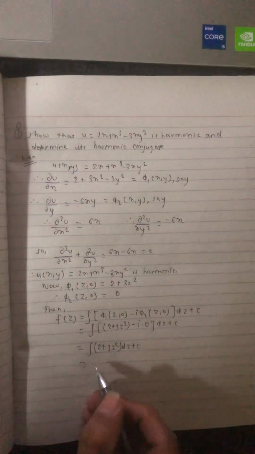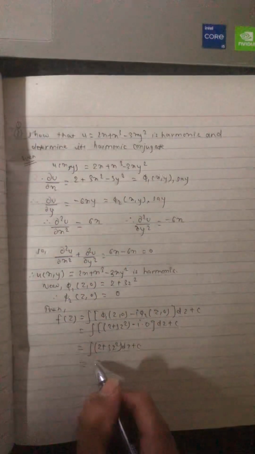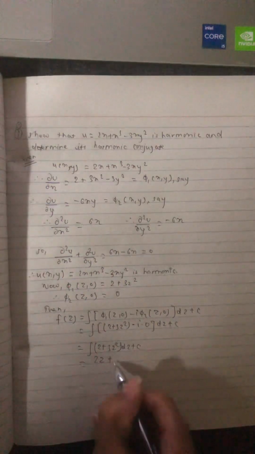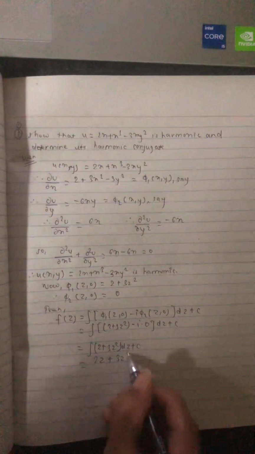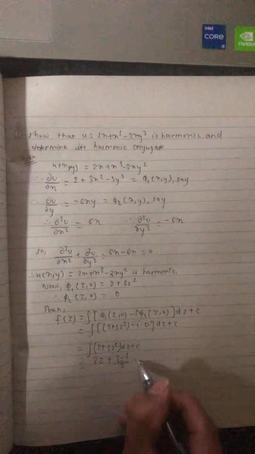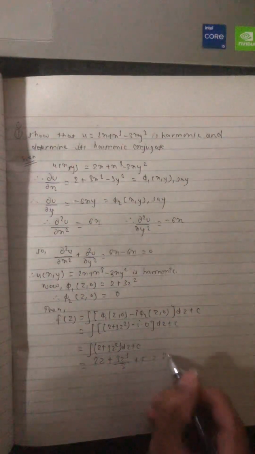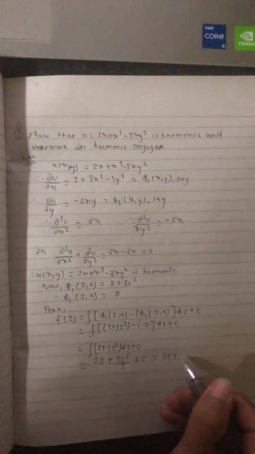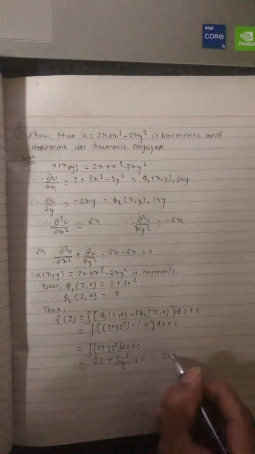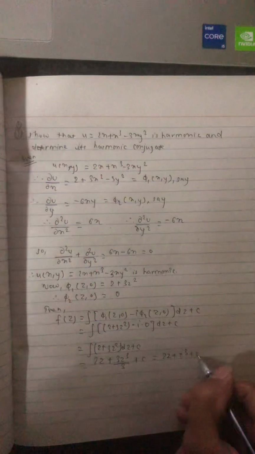So let's do the integration. What is the integration of 2? 2z plus 3z cube by 3 plus c equals 2z plus, 3 is cancelled out, so we can write z cube plus c.